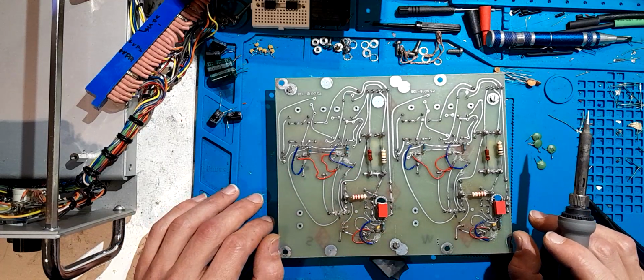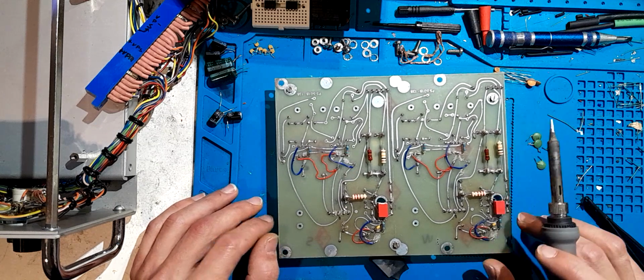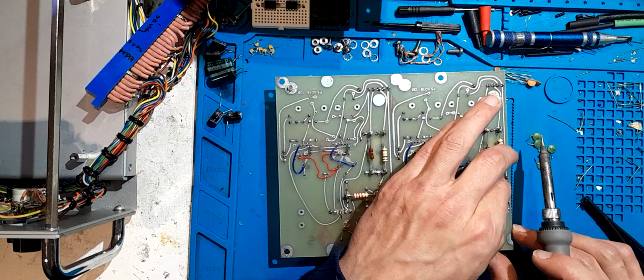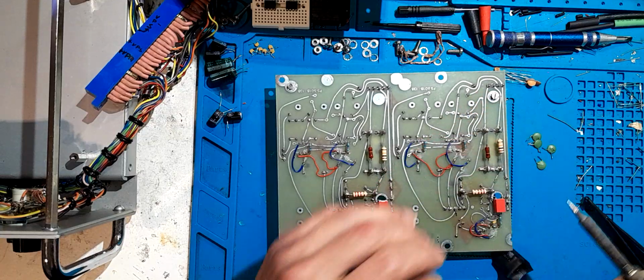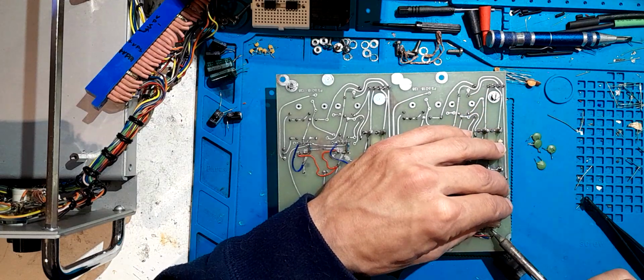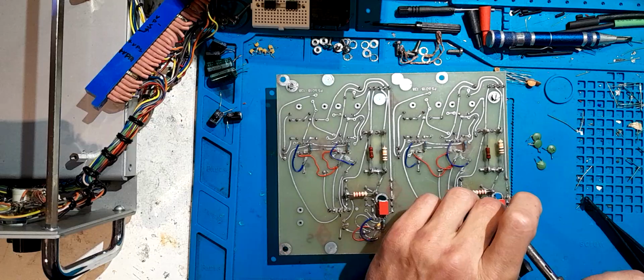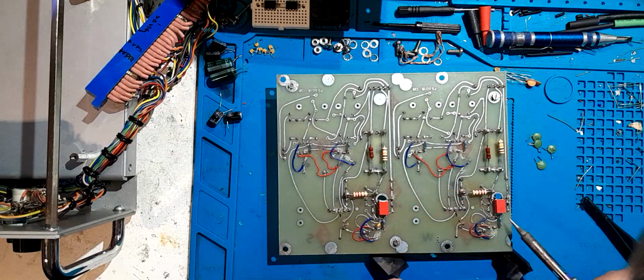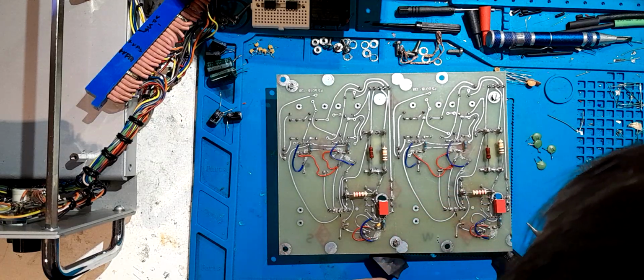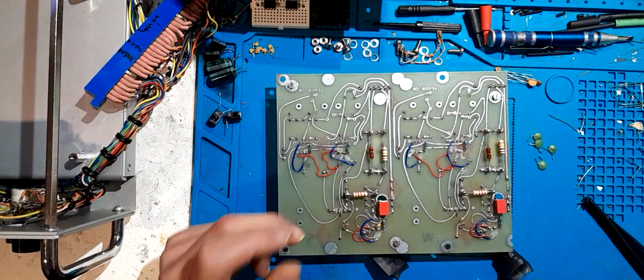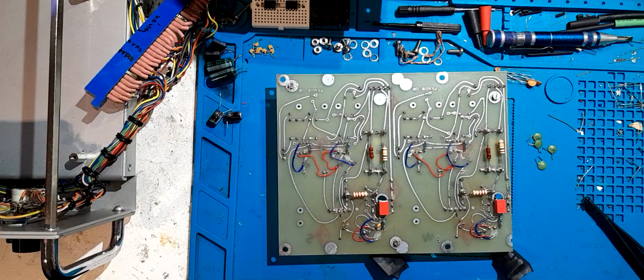The LM7810s, 10 volt regulators. Don't know if I'm going to end up using them or not, if we get good enough performance. It all comes down to how much noise is present after the filtering and after the Zeners and the CMRR, the common mode ripple rejection ratio of the op amps.